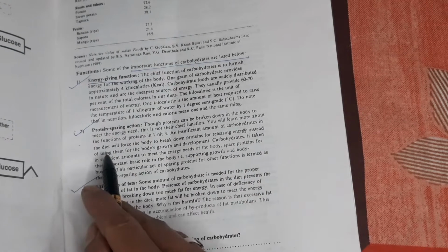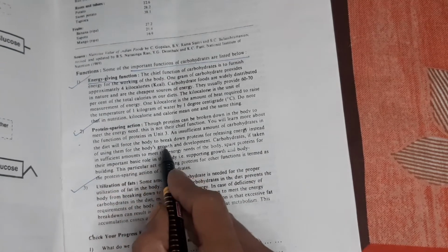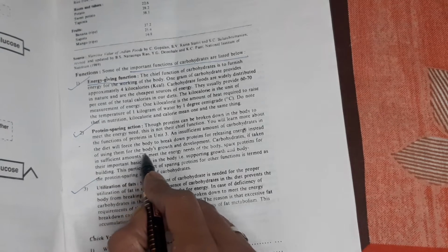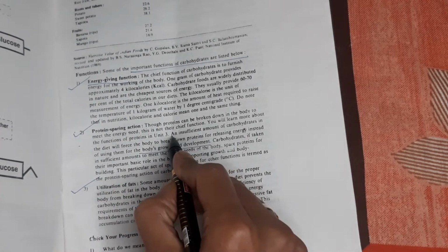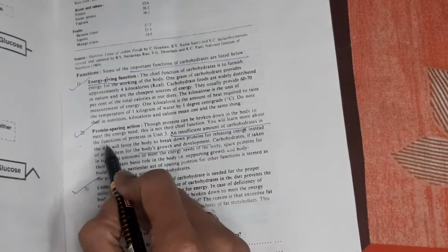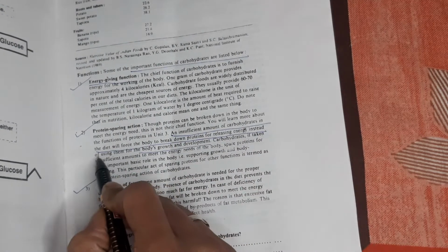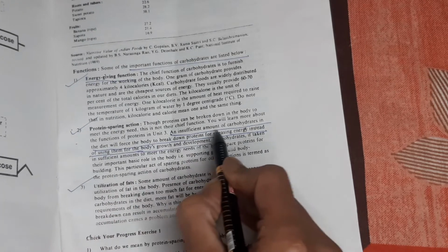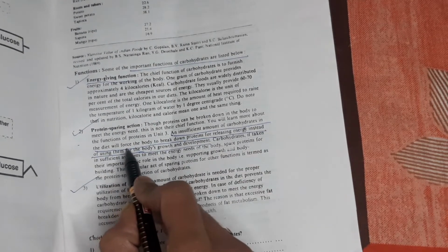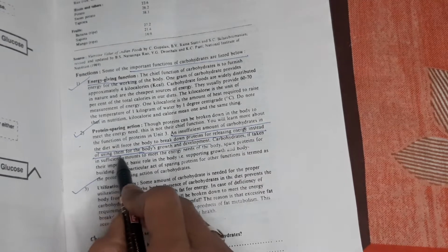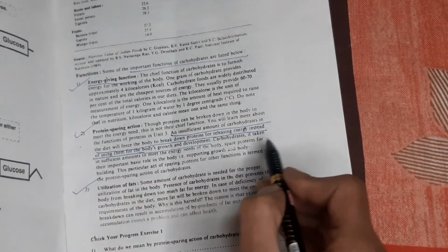An insufficient amount of carbohydrate in the diet will force the body to break down proteins for releasing energy, instead of using them for the body's growth and development. This is a very important point. Many people say no carb diet. An insufficient amount of carbohydrates in the diet will force the body to break down proteins for energy instead of using them for growth and development.